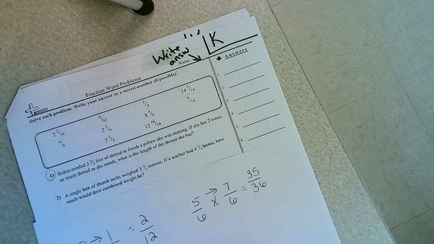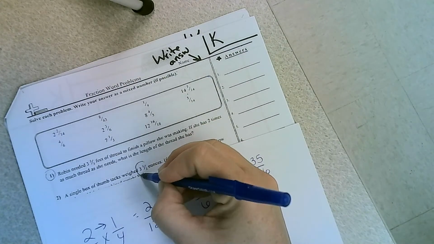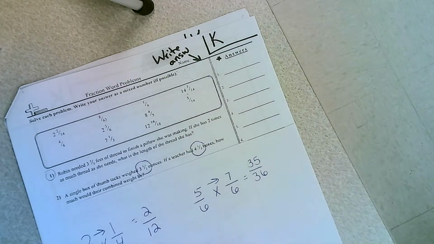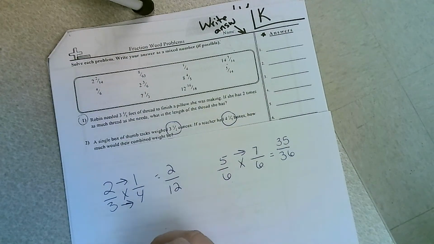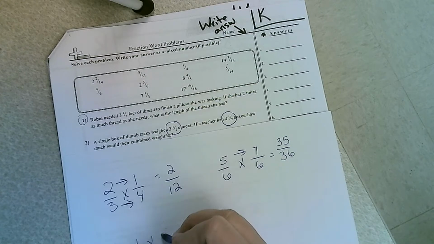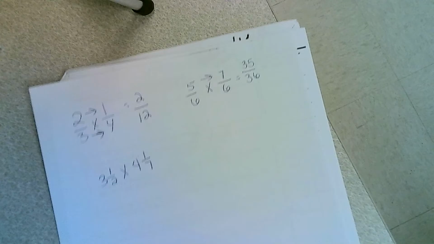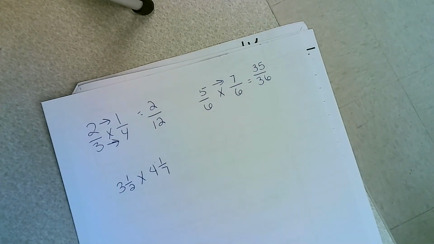If you saw the problem, I'm going to start with number 2. I see 3 1/2, and I see 4 1/7. Are those fractions? No. All right. So 3 1/2 times 4 1/7. Okay. Can I still work it out? That's what I'm showing you how to do today.